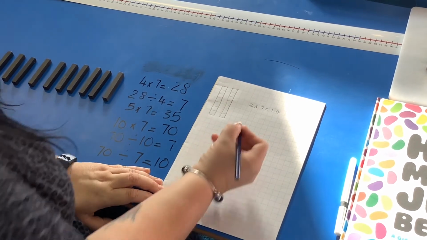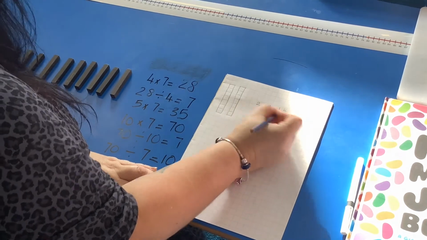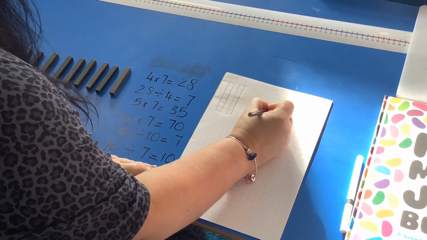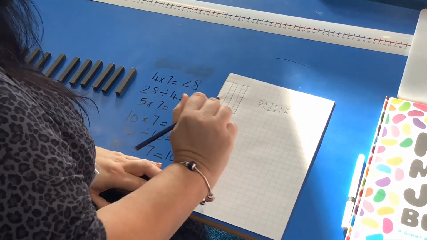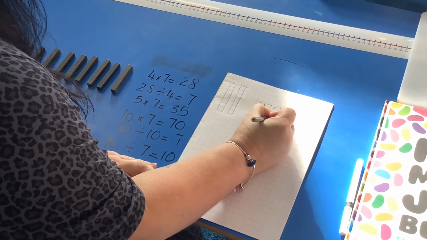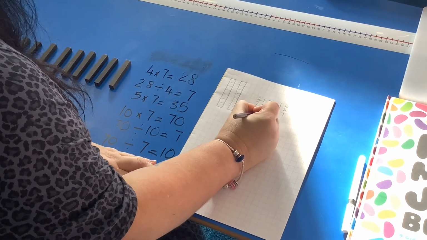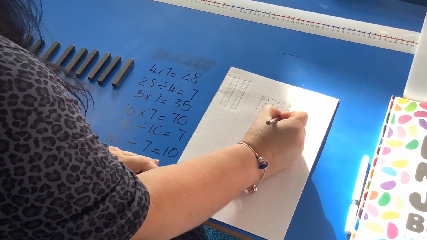Then I could write anything else I know about those facts. I know if 2 times 7 is 14, then I do know that 7 times 2 equals 14. And then I know the inverse operation, so I know that 14 divided by 2 equals 7. And therefore I know that 14 divided by 7 equals 2.